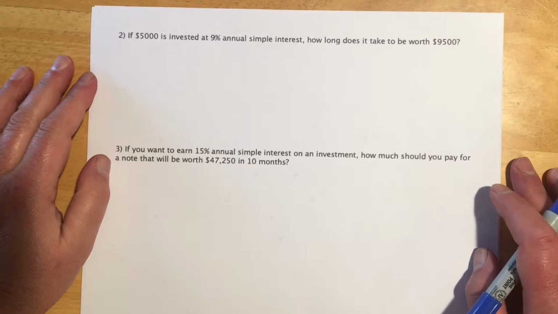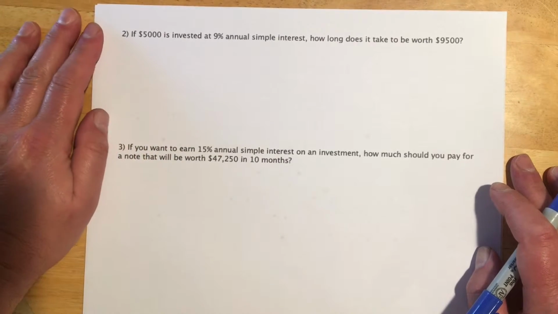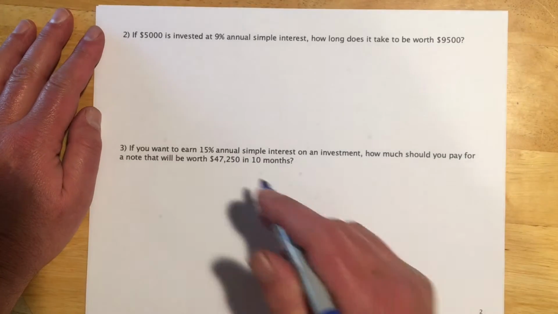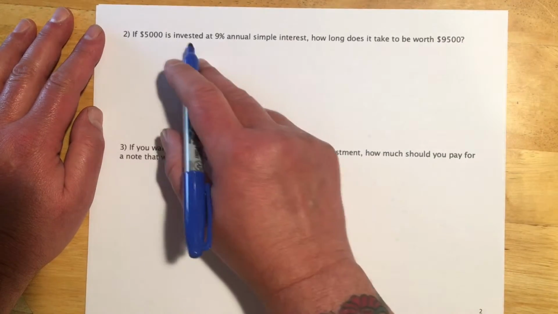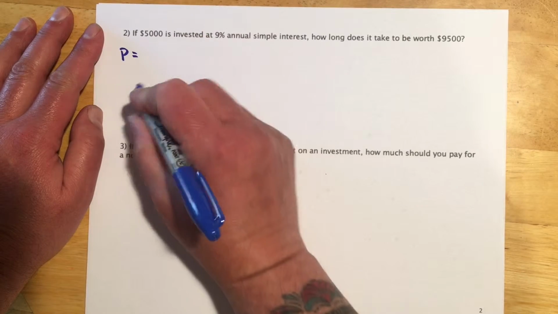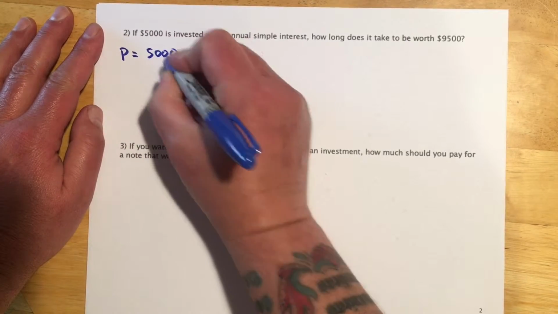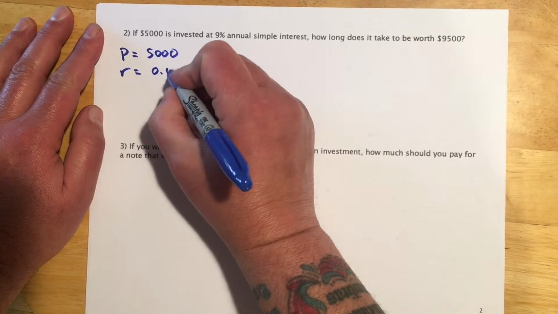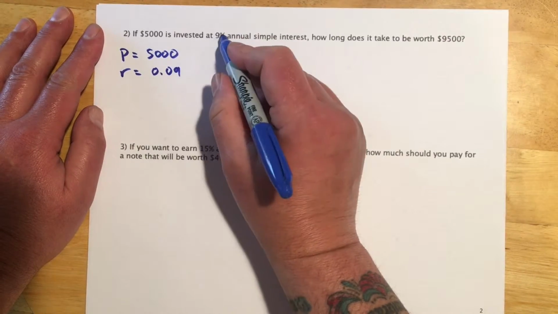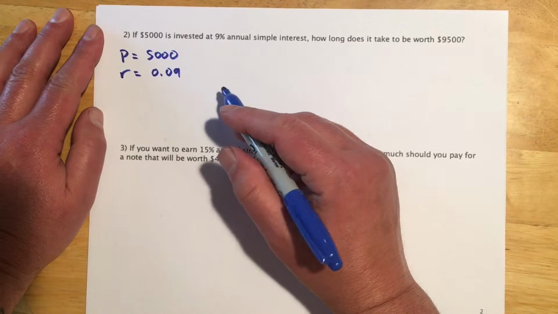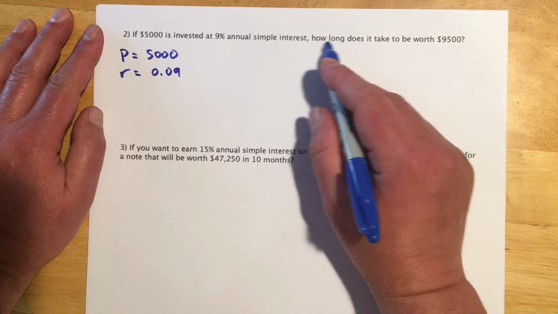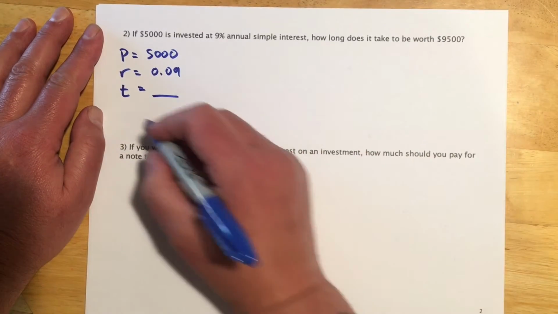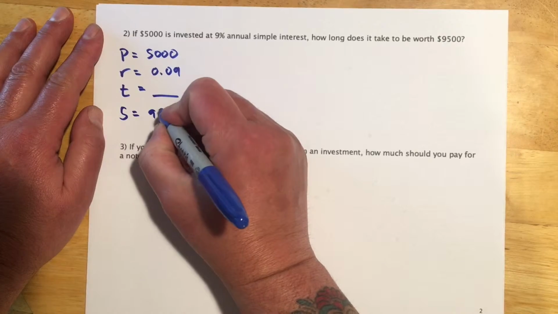Okay, number 2, $5,000 is invested at 9% simple interest. How long does it take to be worth $9,500? So 5,000 is invested, so that's P. 9%, that's our R. And notice with these I am switching from percent to decimal to do the math with them. How long does it take? So that would be T, and that's what we're looking for it to be worth 9,500. So for S to be 9,500.